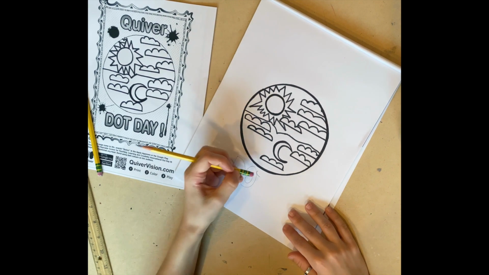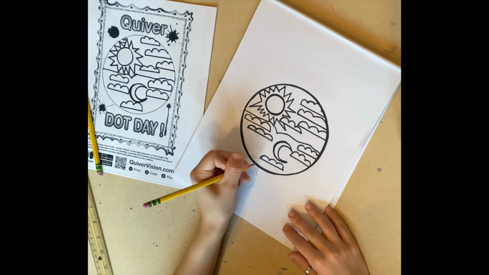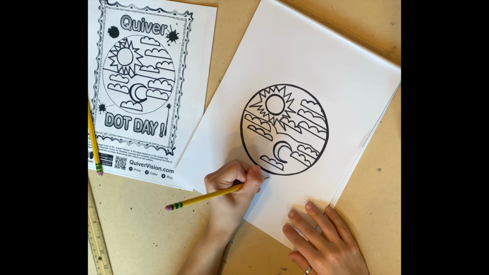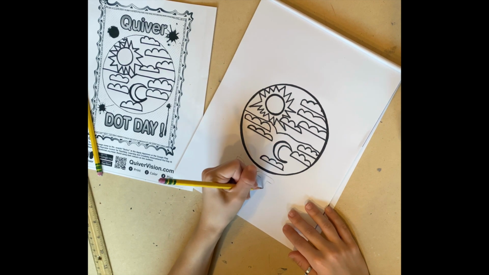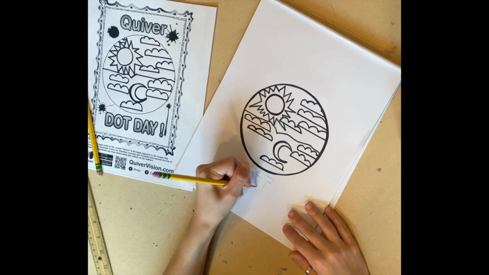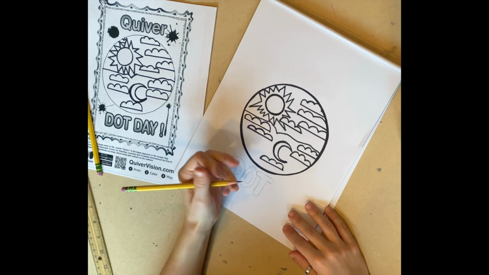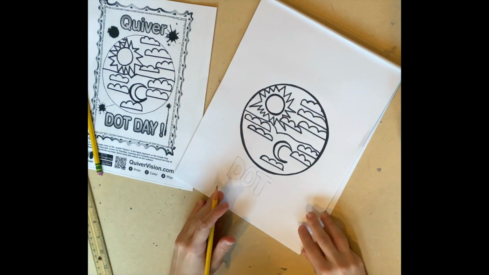You can use a different dark color to outline. I would suggest using purple, brown, or gray for your outline. Outlining is known as tracing, so you're tracing over your work.